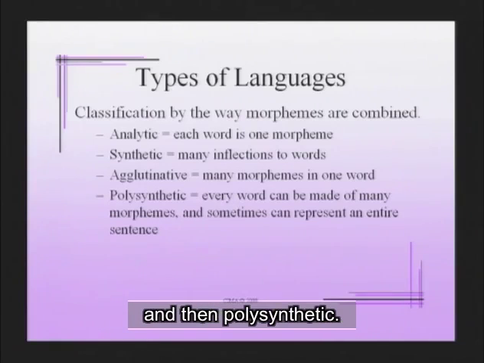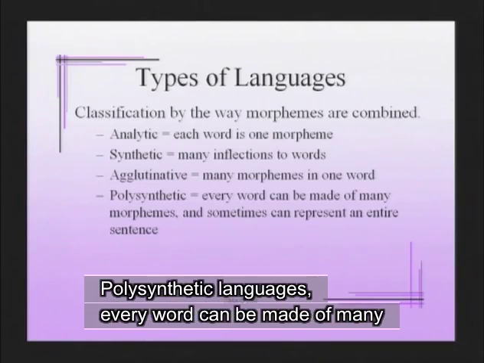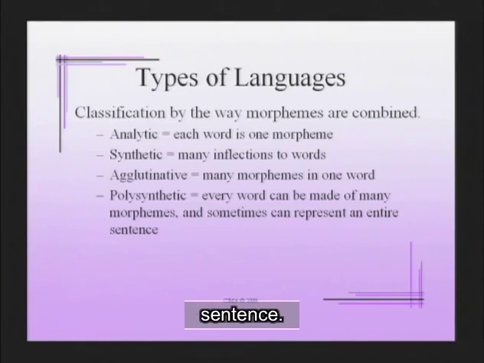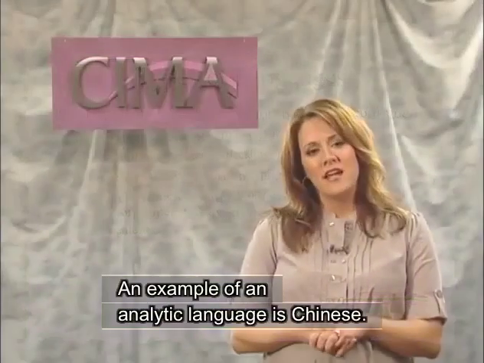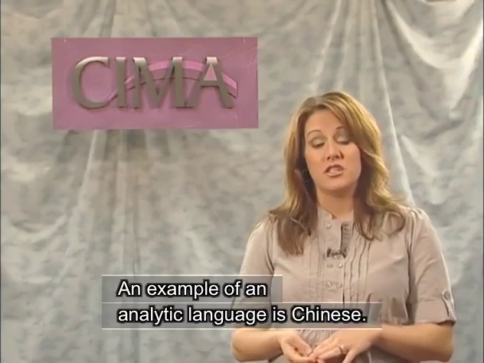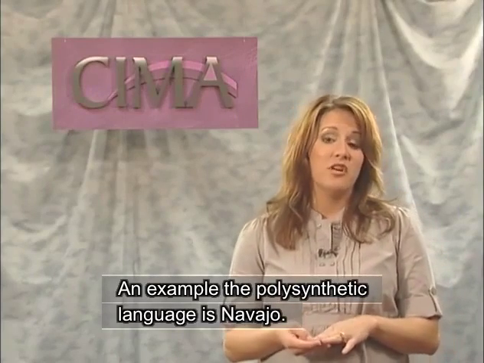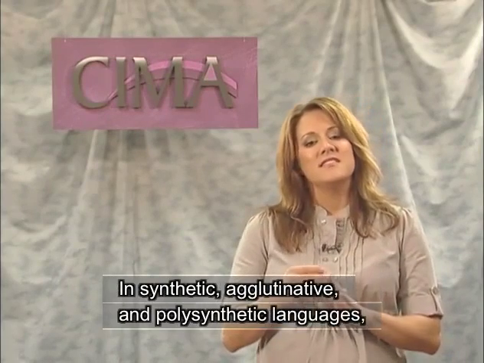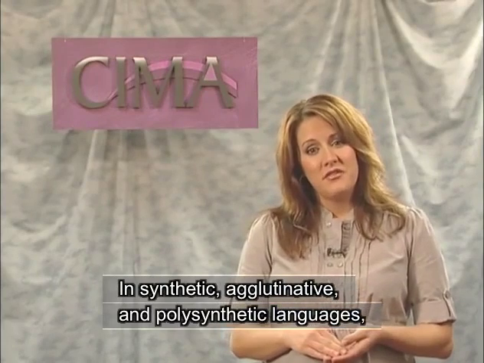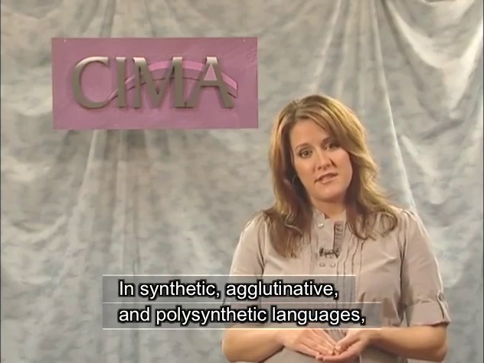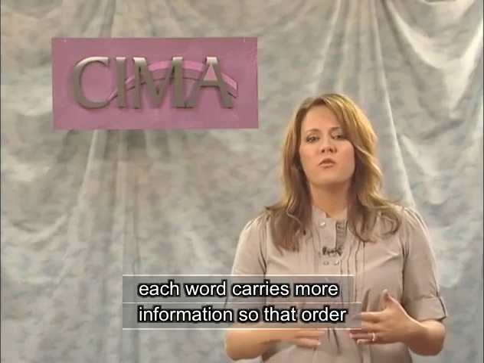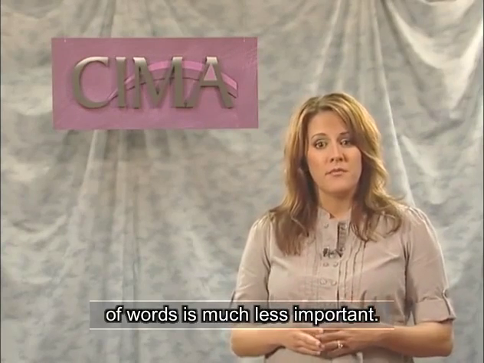And then polysynthetic. In polysynthetic languages, every word can be made of many morphemes, and sometimes they can represent an entire sentence. An example of an analytic language is Chinese. An example of a polysynthetic language is Navajo. In synthetic, agglutinative, and polysynthetic languages, each word carries more information, so the order of words is much less important.